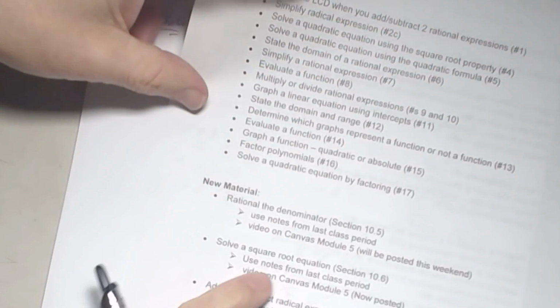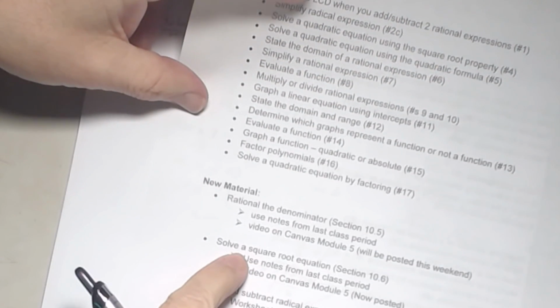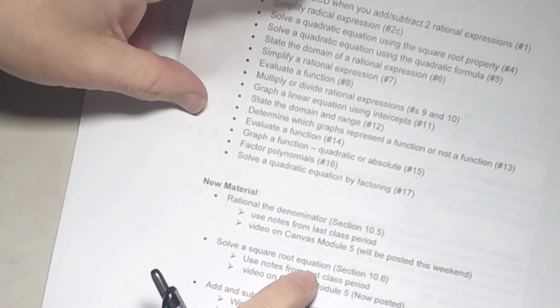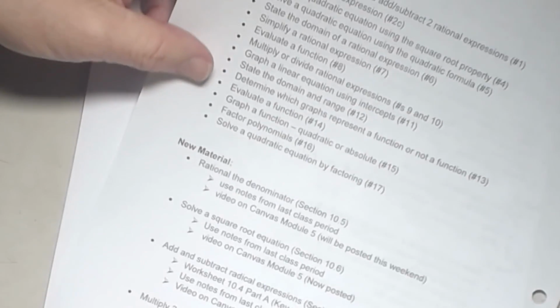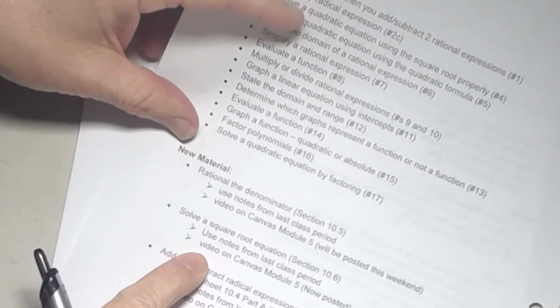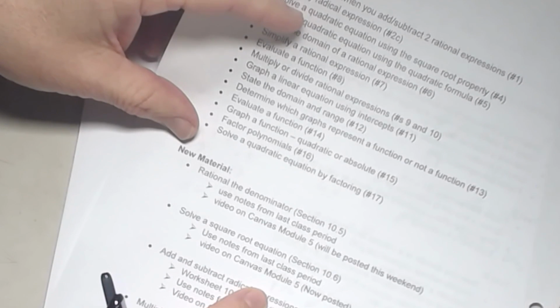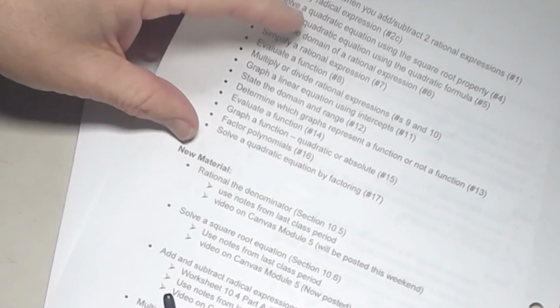So right here, you'll see it says use a square root, solve a square root equation, that was what you just did. Use the notes from last class period, meaning this class period. So you're going to use these notes to study. There's also a video in Module 5, the one I asked you to look at, remember? And it's now posted.